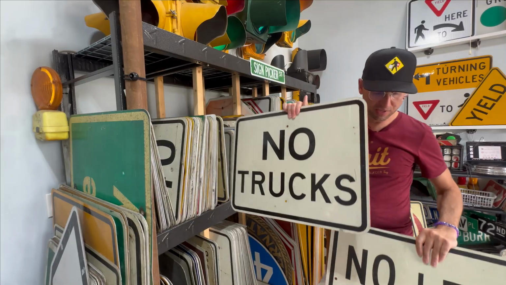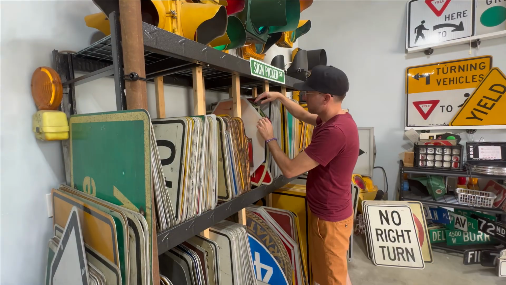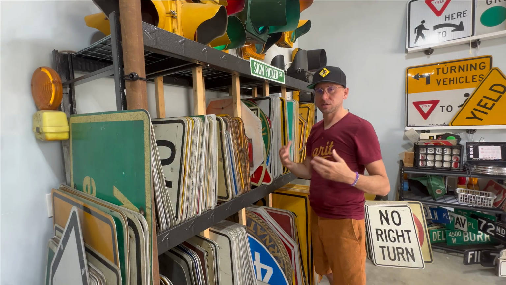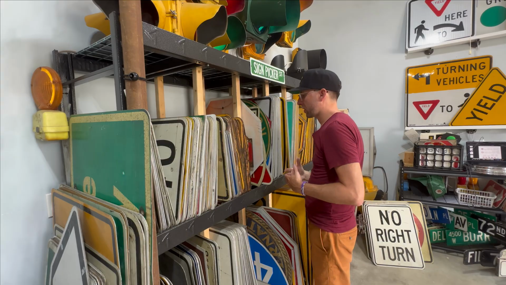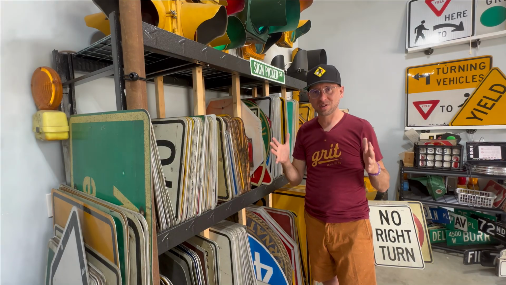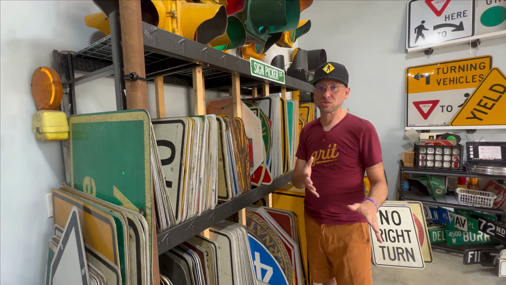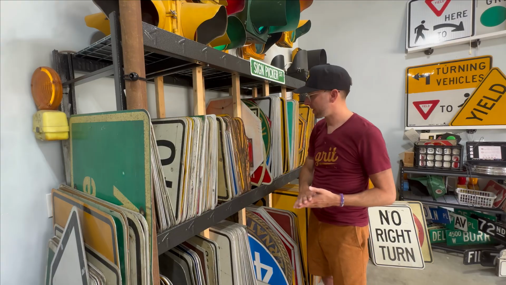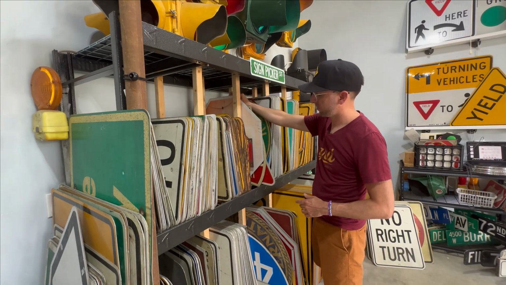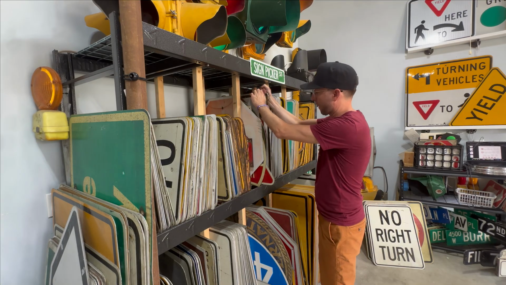Here's that no truck sign. Again, both of these have been decommissioned from the manual. Here are the smallest of the stop signs that I have. And again, stop signs are considered part of that regulatory category. I would say the stop sign is the ultimate sign that represents the regulatory category. And if you haven't seen my video that features all of my stop signs, make sure you check that out. Same thing with the yield sign. I would say the yield would be number 2 to stop in terms of regulatory representation.